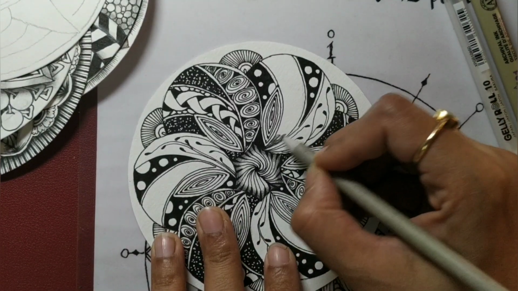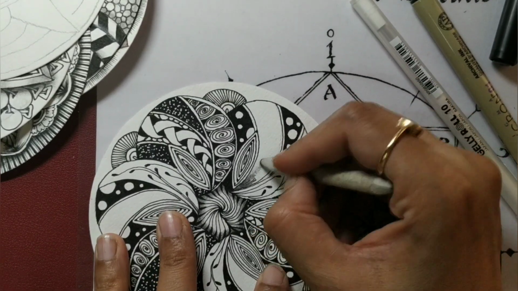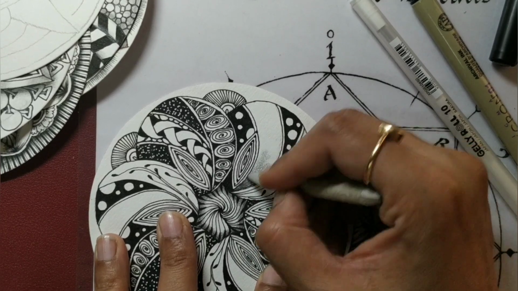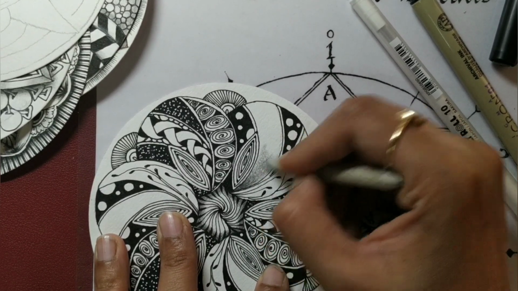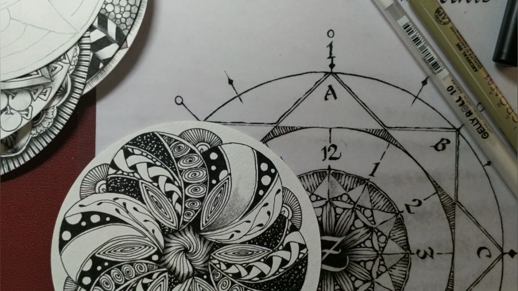Then going with this section, so I have still kept one section absolutely empty, right? So we'll see if you want to do anything there.